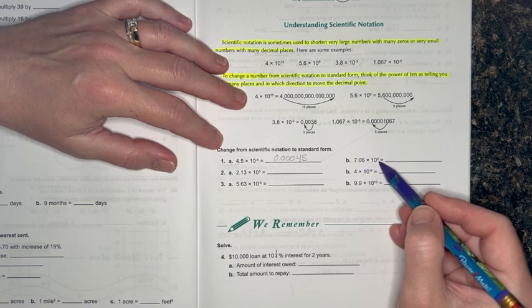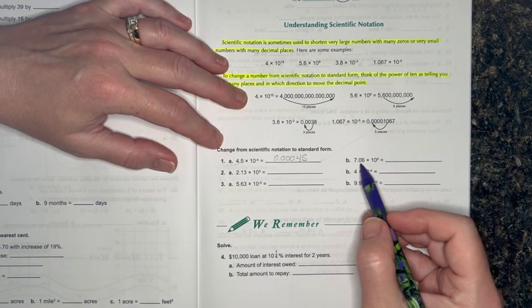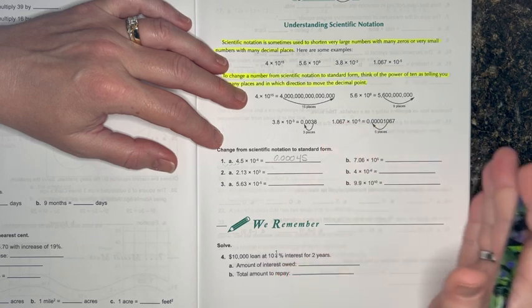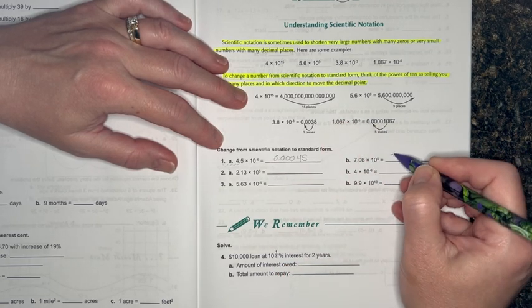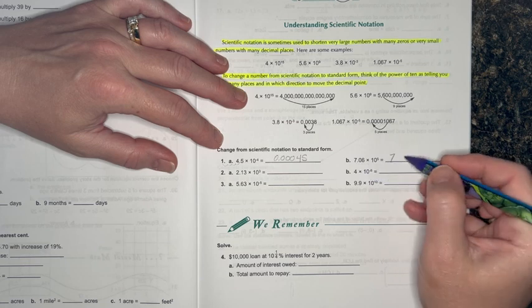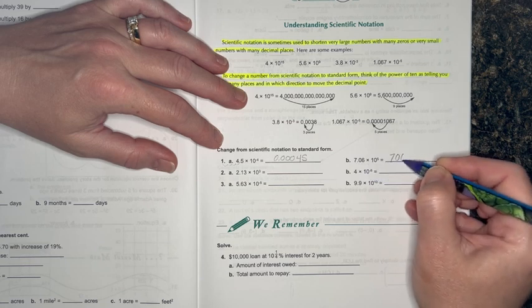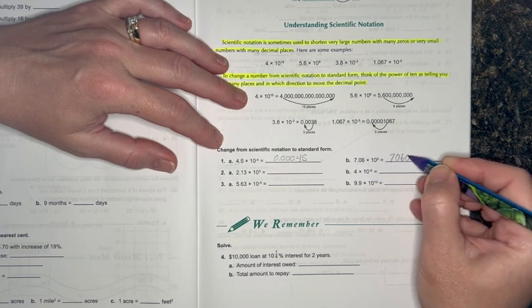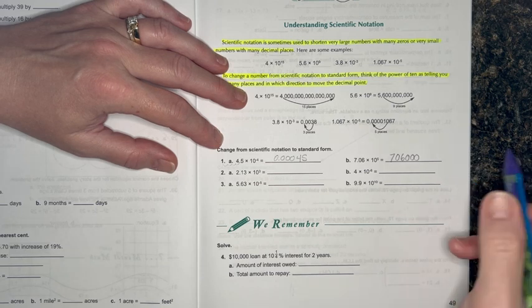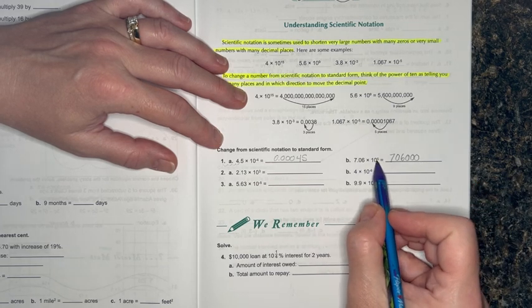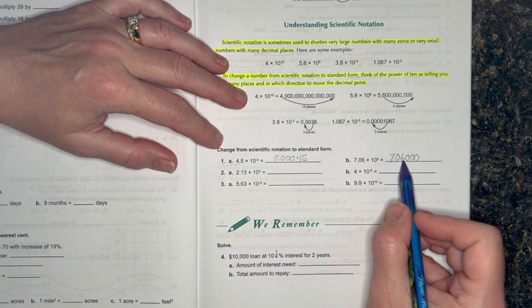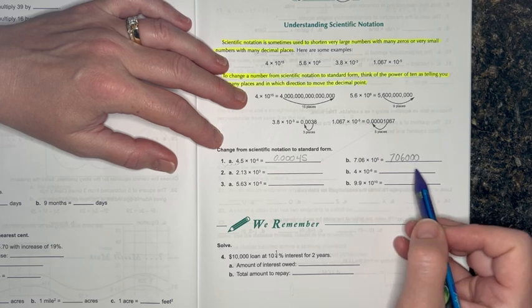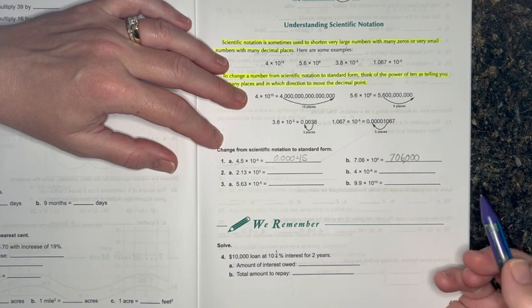7.06 times 10 to the 5th. Since this time it's positive, I'm moving my decimal to the right, I'm going to just start writing the number down. 7. Now, here's 1 decimal place, 2 decimal places, 3, 4, 5. Okay? I moved the decimal place 5 spots. 2 of those spots are taken up by numbers that were given to us, so 3 of those are just going to be zeros. Okay, 706,000.